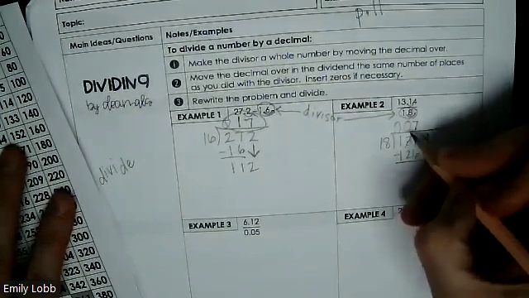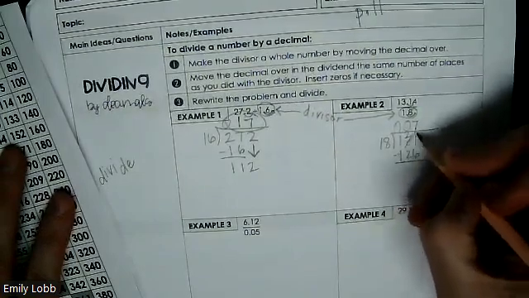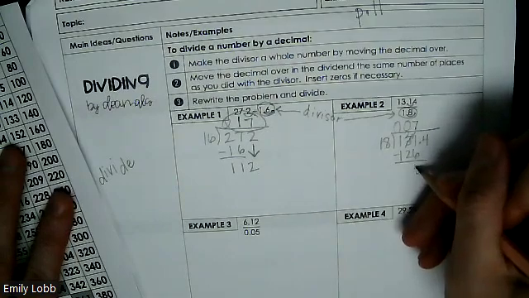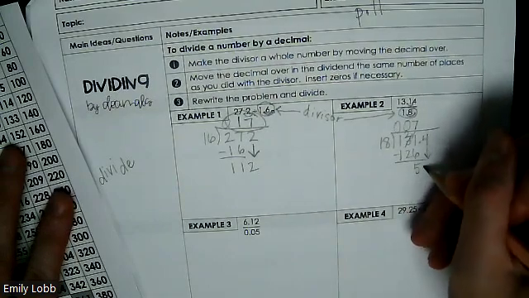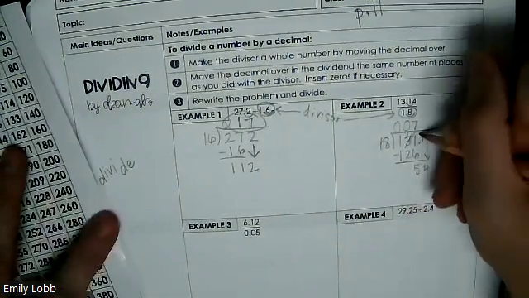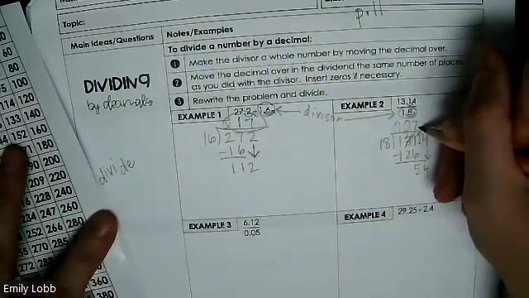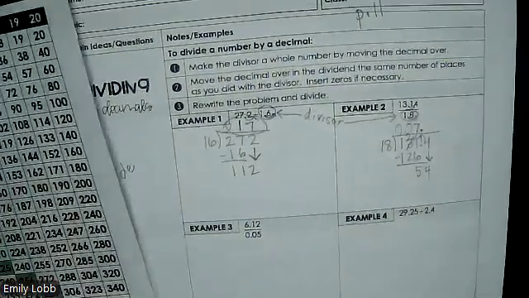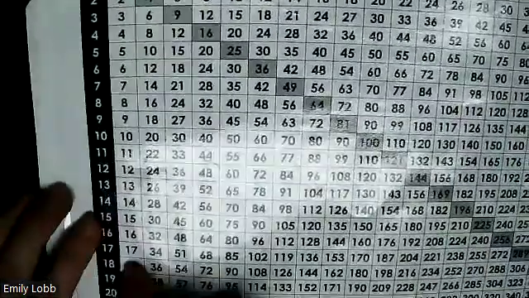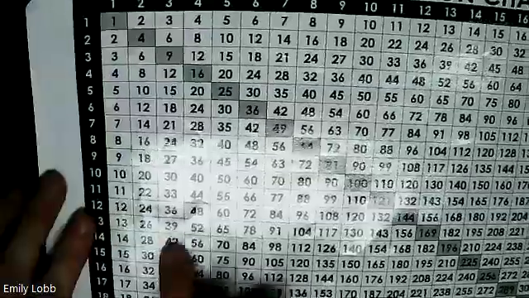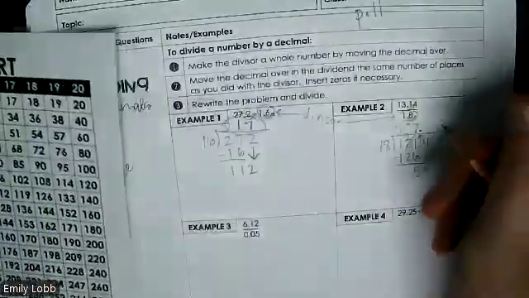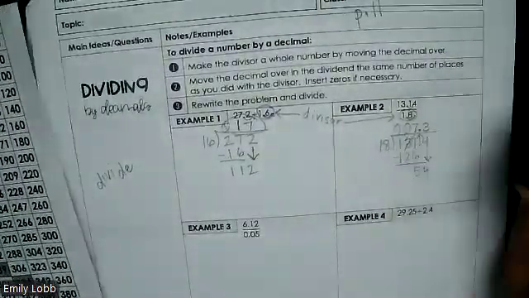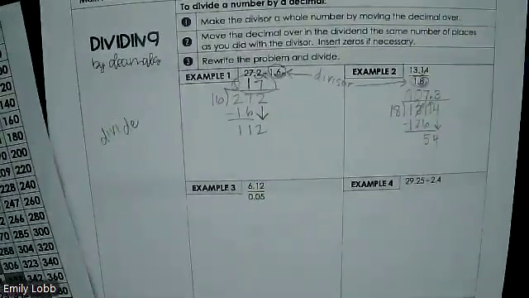If I borrow from the 3, it becomes a 2. 11 minus 6 is 5. Bring down my 4. What do we know about this decimal from yesterday? It just comes straight up. Then I'm following my 18 till I get to 54, which is 3 times. Pretty straightforward. These aren't so bad yet, right?